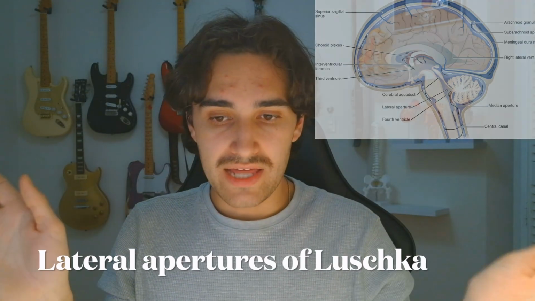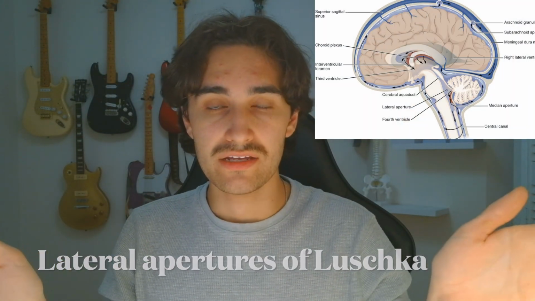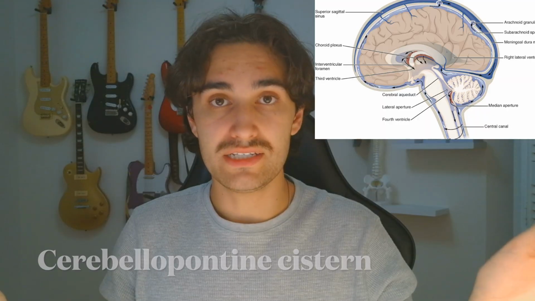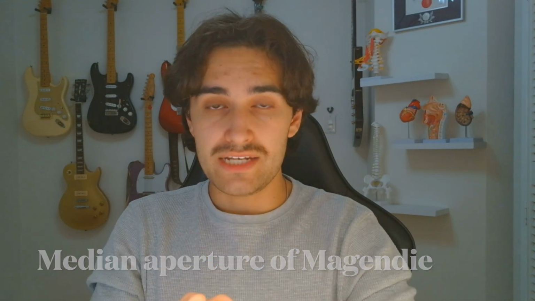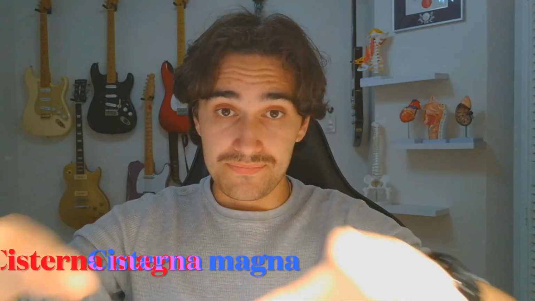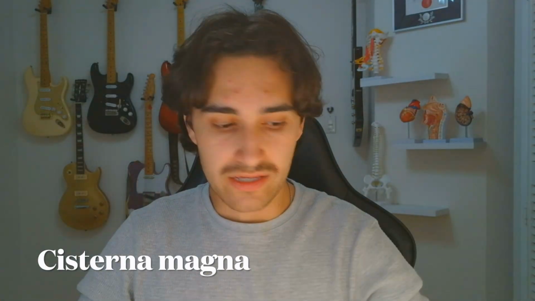and the 4th ventricle then lets this cerebrospinal fluid, which is the fluid that fills the ventricles, out into different areas through the 2 lateral apertures of Luschka, which goes into the cerebellopontine angle cistern, and then the median aperture of Magendie, which drains into the cisterna magna, or the big cistern.